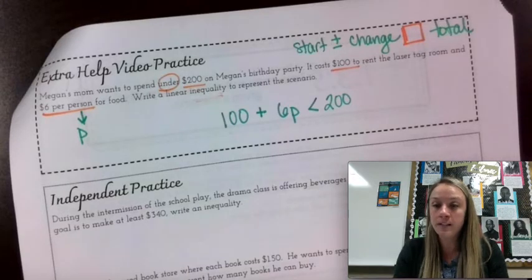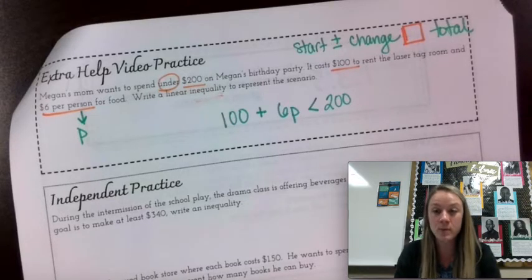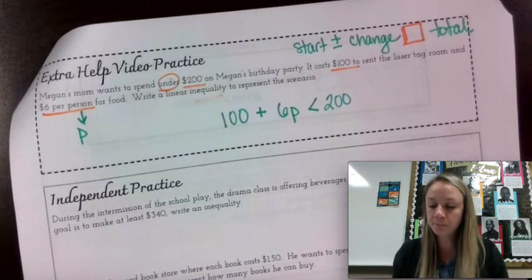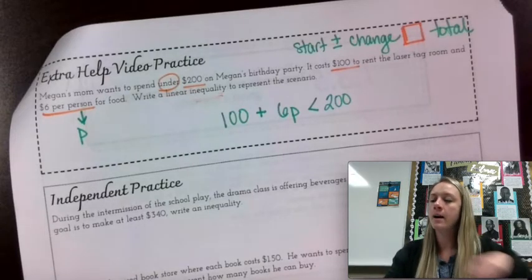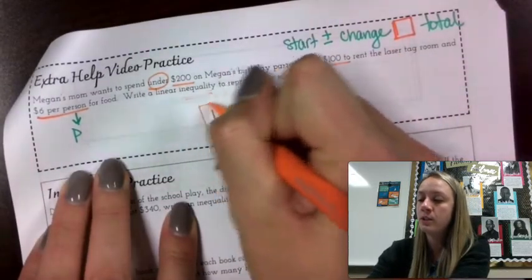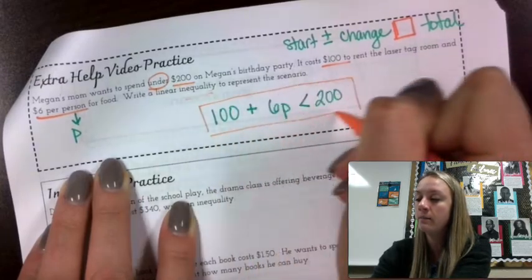So with inequalities, if you get decimals as answers, sometimes you have to think about the context as well. And we'll get into that later. But for this question, you just needed to write it. We wrote it here, and we're done.